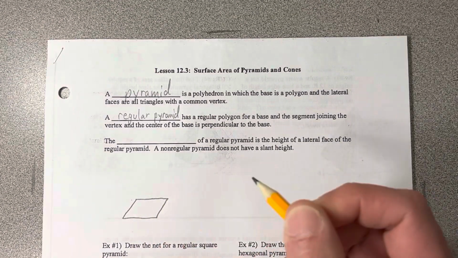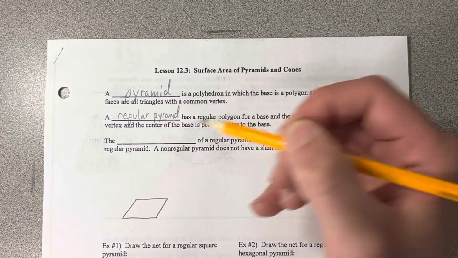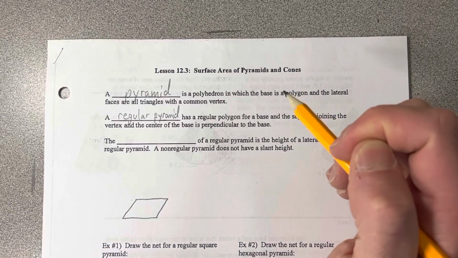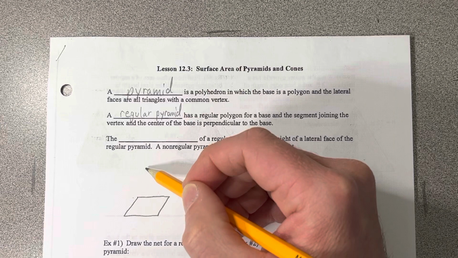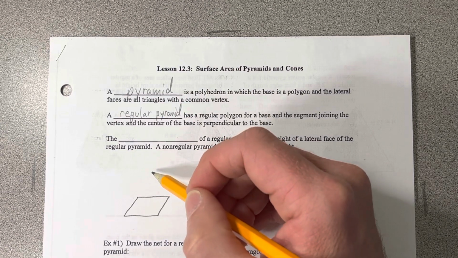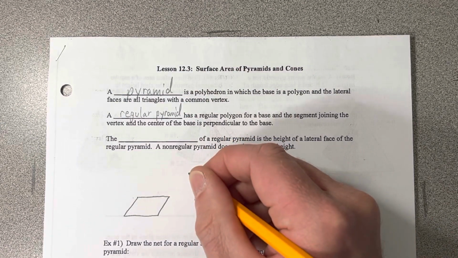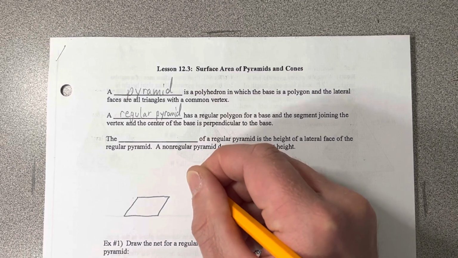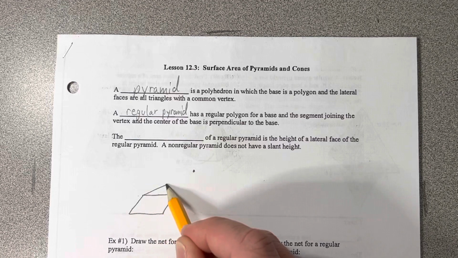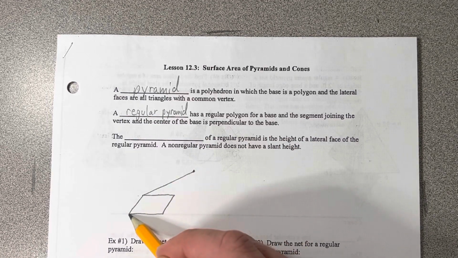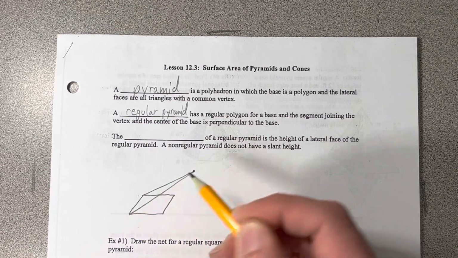To make it a pyramid, I like to draw that vertex up at the top and then connect lines. But we don't have to make it perfectly upright. We can have pyramids be real slanty. So I'm going to draw a really slanty pyramid, and then connect the lines here to make it a pyramid.